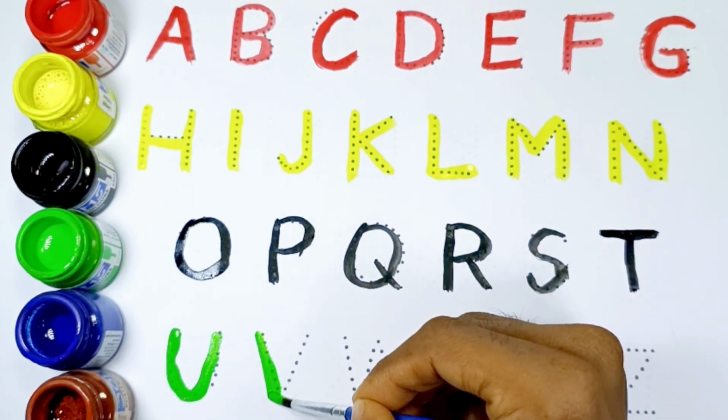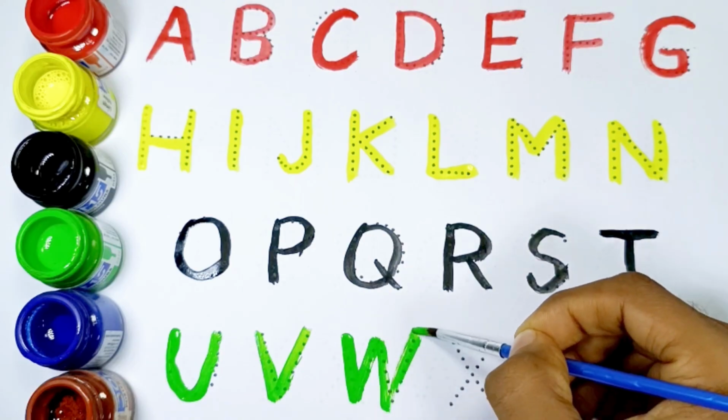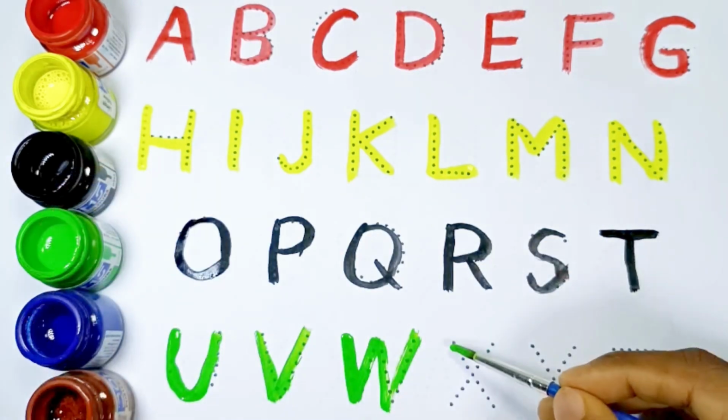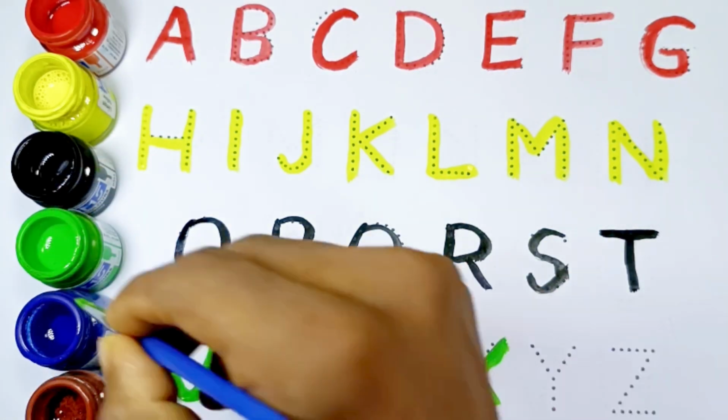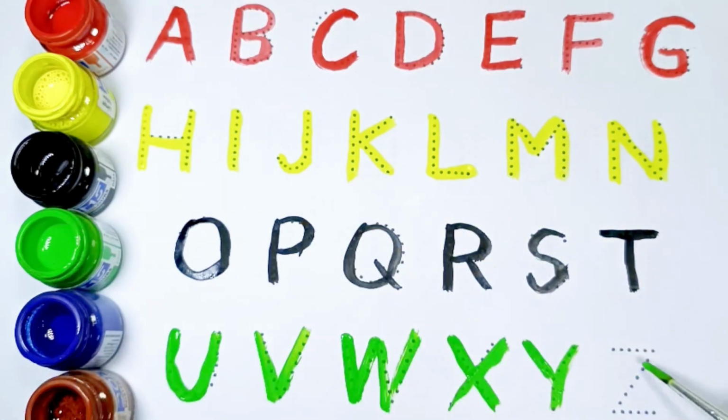U for umbrella. V for van. W for wheel. X for xylophone. Y for yo-yo. And Z for zebra.